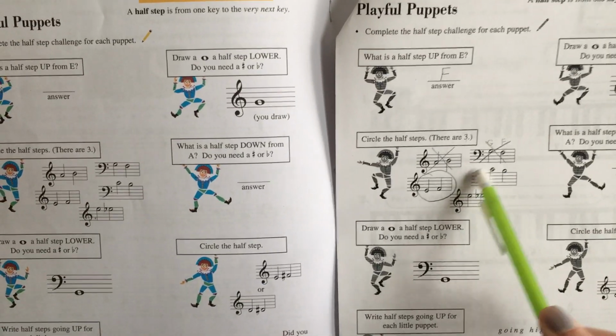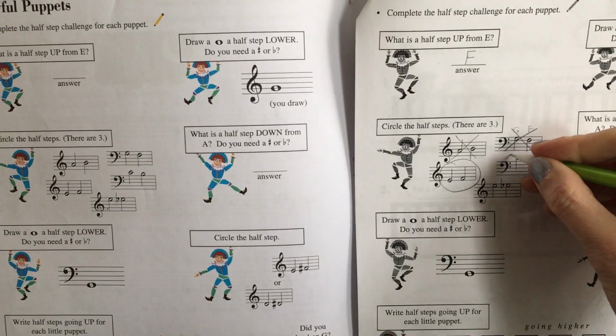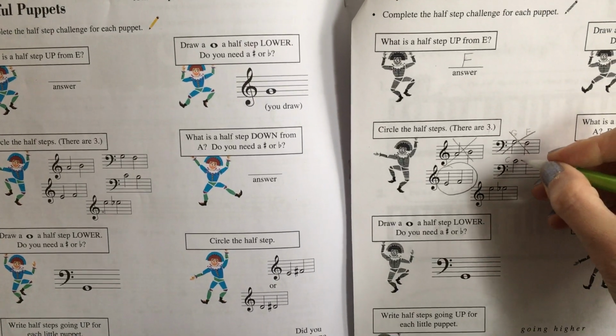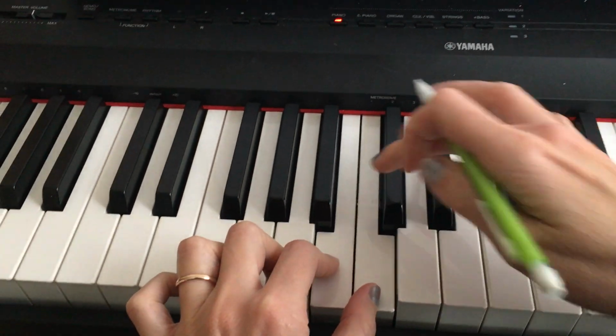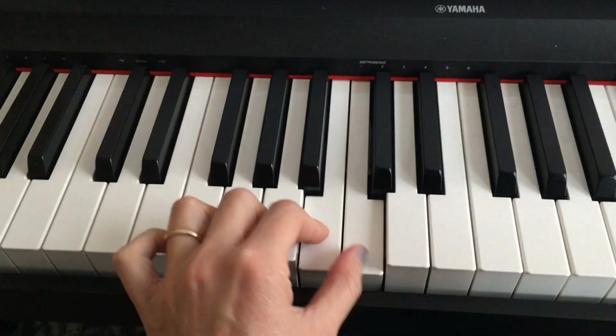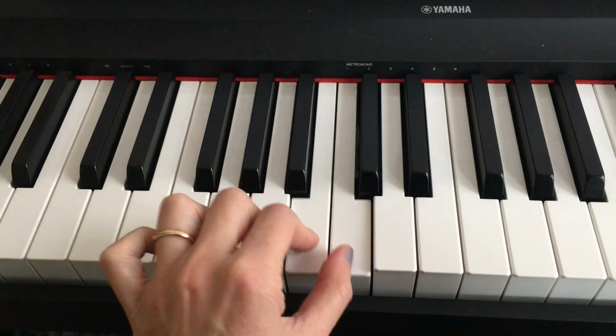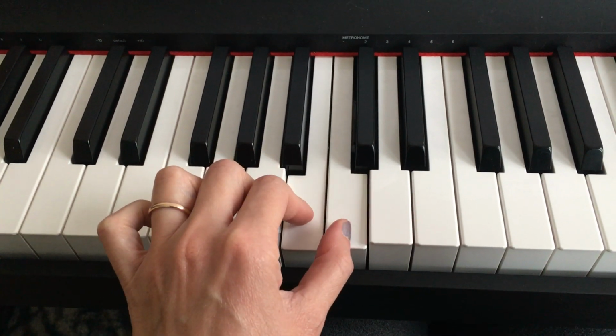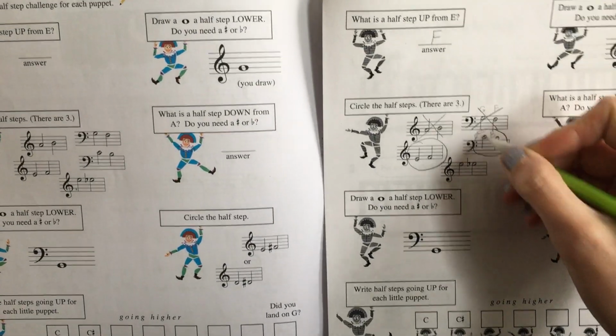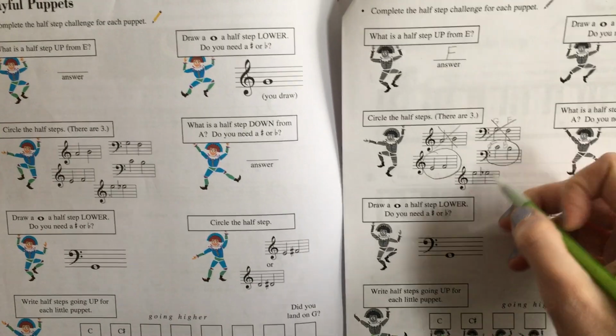Again, it's a bass clef, and that's a middle C note. I can write them down if I forget. We have C, and this is B. Okay, let's play and let's see. C and B. Okay, look. There's no black key. It doesn't matter, there are white keys here, right? So that's a half step between C and B. So I'm going to circle that here. So I found the second one.